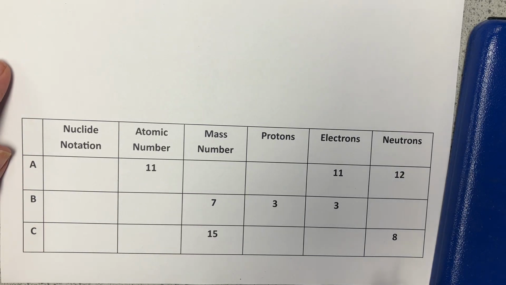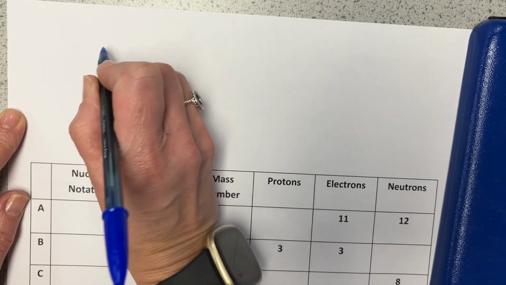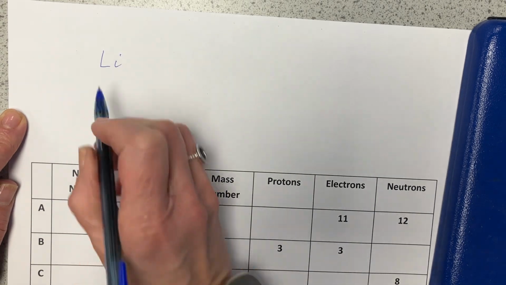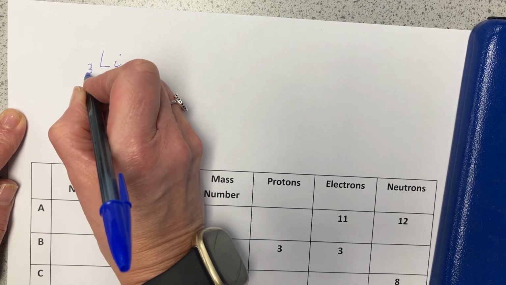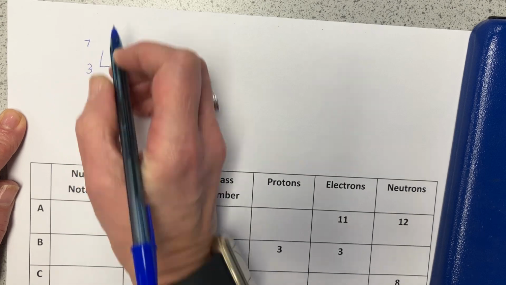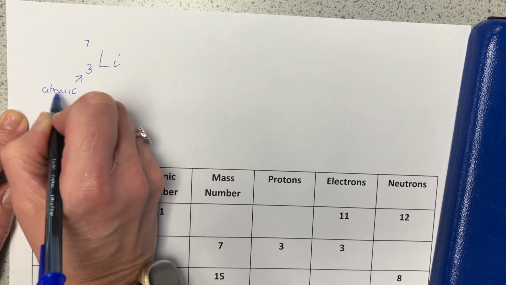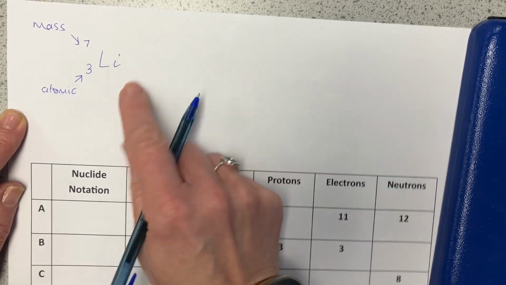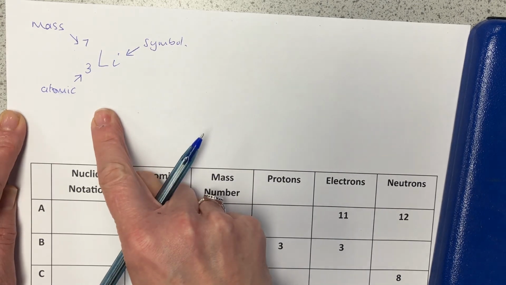Okay, so Nuclide notation. If I show you what Nuclide notation is, that's where we have a symbol. So for example, I might have the symbol for the element lithium. On the bottom left, I put its atomic number, which I can get from the data booklet, which is 3. And the top left is what's known as my mass number. So the bottom number is my atomic number, and the top number is my mass number. And this is my element symbol. So this is Nuclide notation.